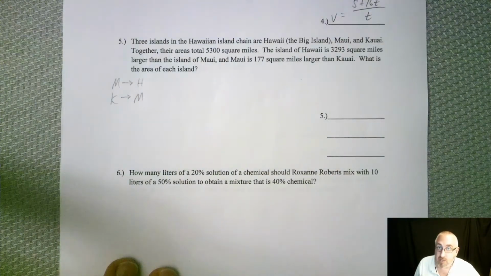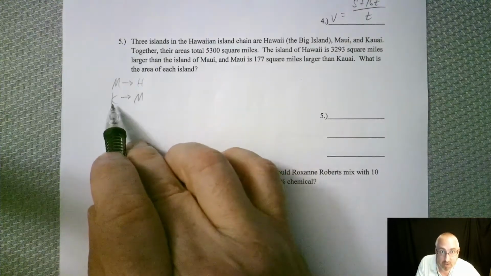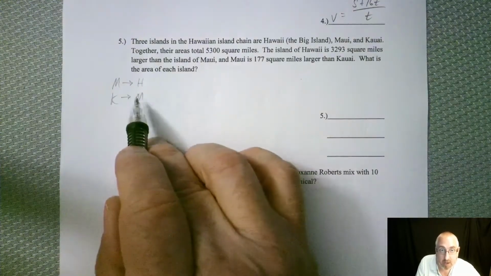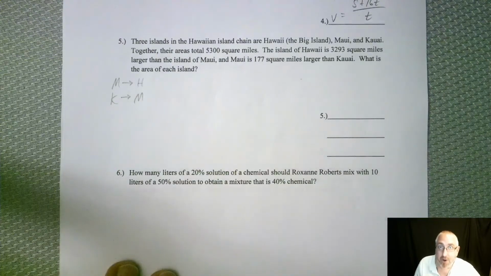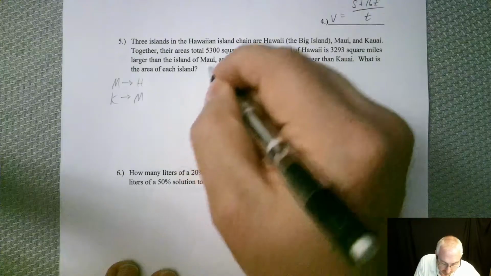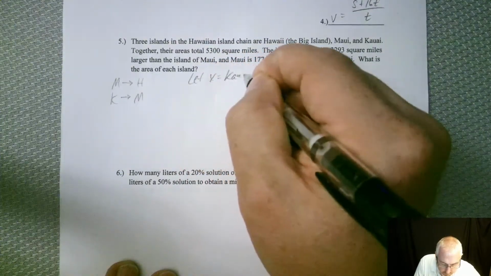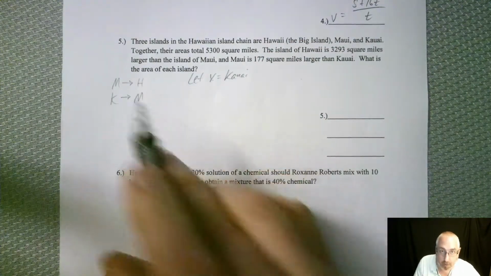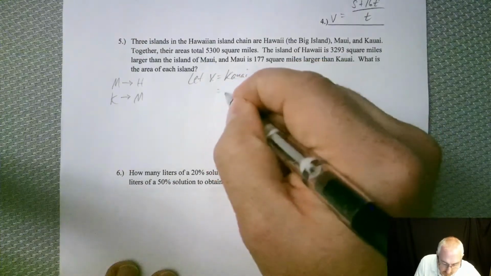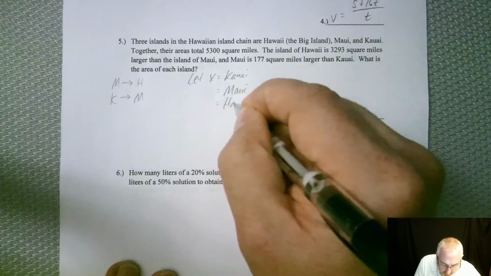So where's the start of the chain? The start of the chain is Kauai. If we know this, we get to here. If we get to here, we can get to there. So Kauai is going to be your X for this problem. All right, now where can we go from Kauai? We can go to Maui. So Maui should be next. And then Hawaii should be last.